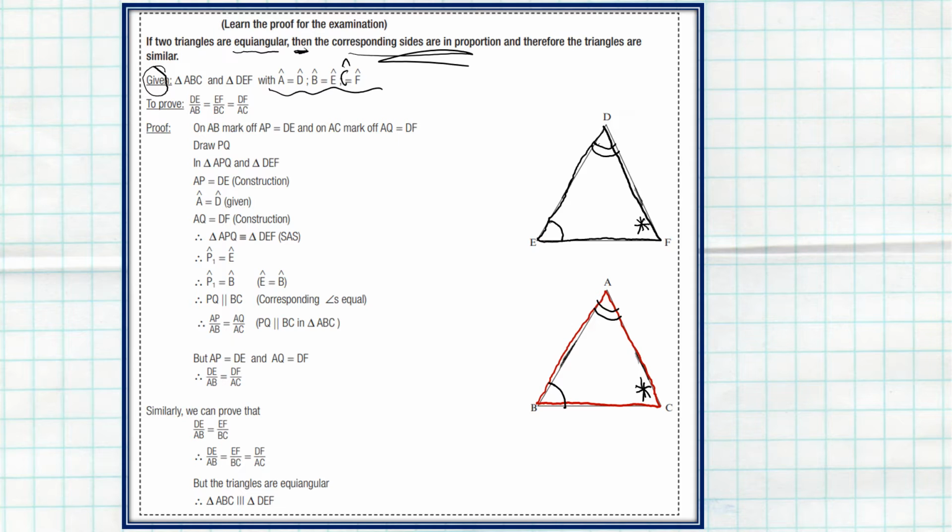Then we have to prove that what? So we are just given that the triangles are equiangular. Then what is the theorem suggesting? Then the corresponding sides will be in the same proportion. So in other words, we have to prove that DE over AB is going to be equal to what? EF over BC, which is going to be equal to what? DF over what? Over AC. So this is what we have to prove now from this theorem.